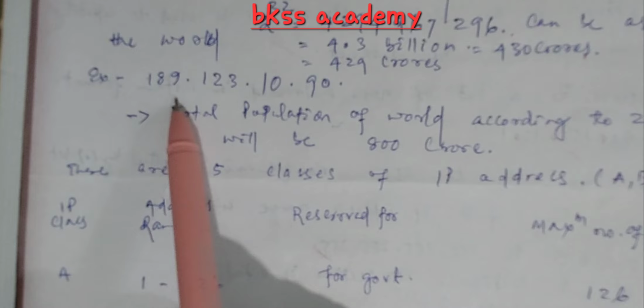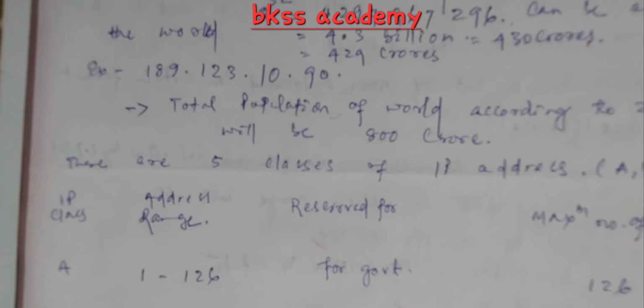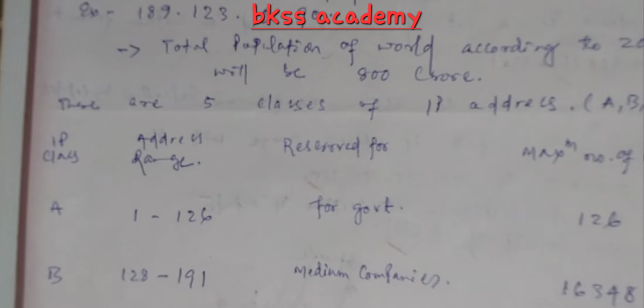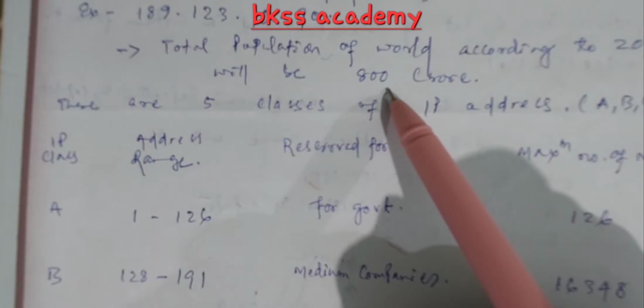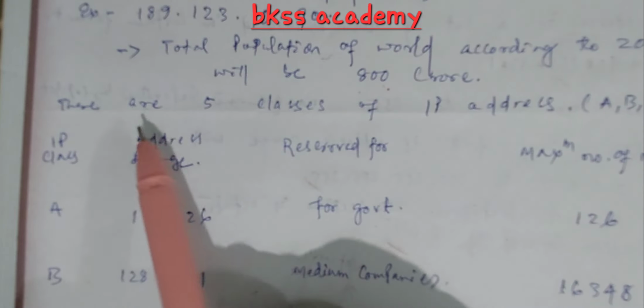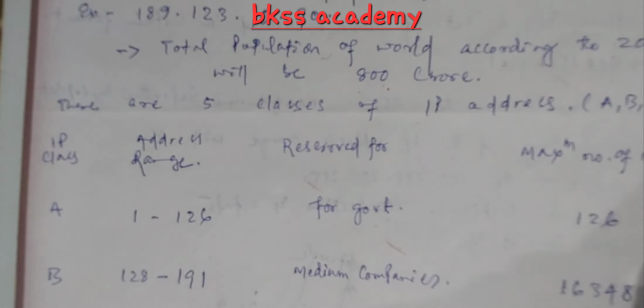One example is 189.123.10.90. The total population in the world, according to 2022, is 800 crore.